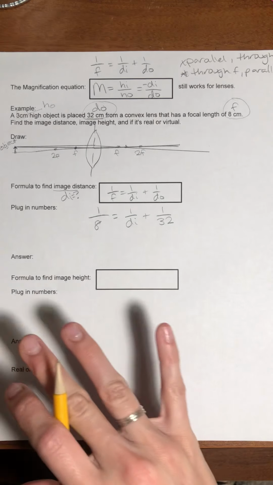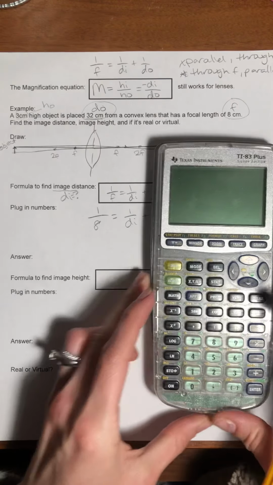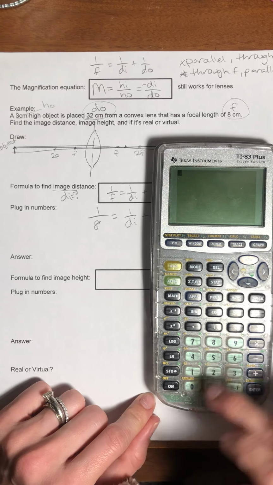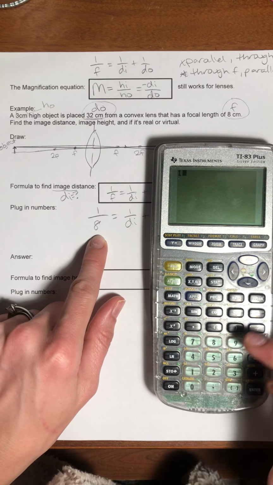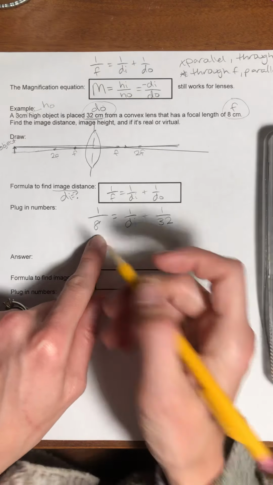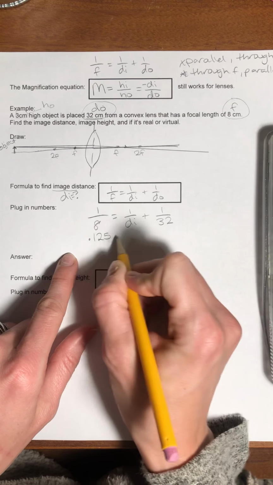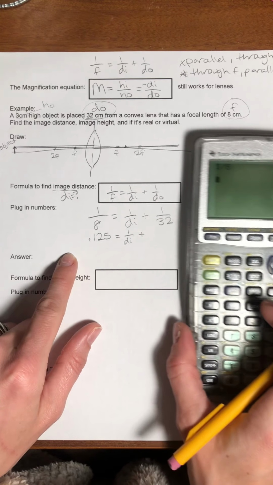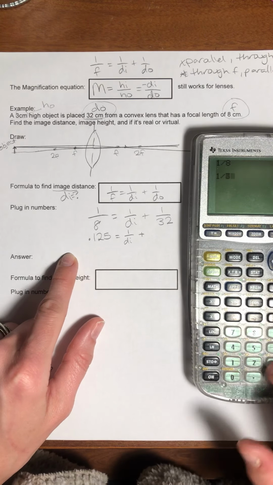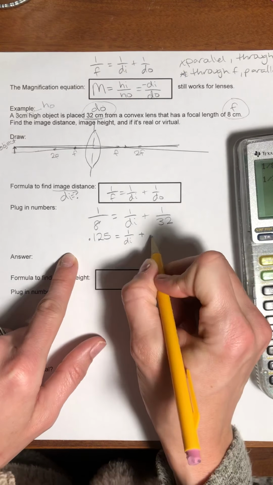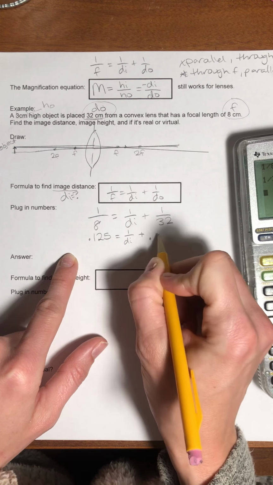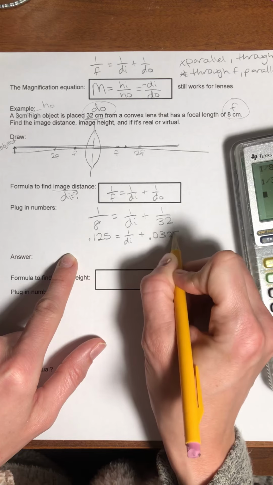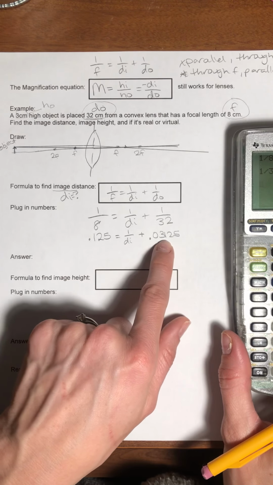I do not like fractions, so I am going to get rid of my fractions. And to do that, all I have to do is divide. So my first one is 1 over 8. So 1 divided by 8 is 0.125. I'm going to bring everything else down. I'm going to get rid of the 1 over 32. These are kind of crazy numbers, but don't let that bother you. 0.03125.